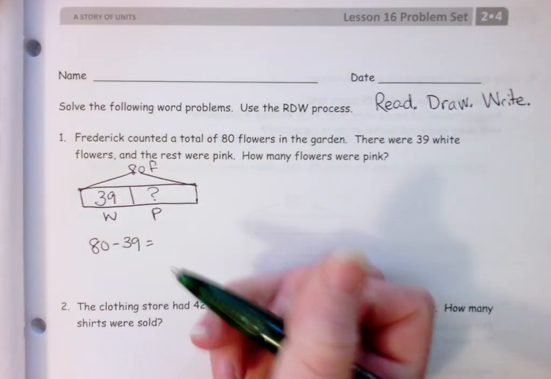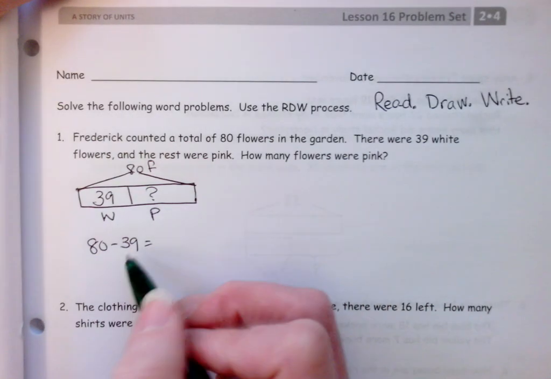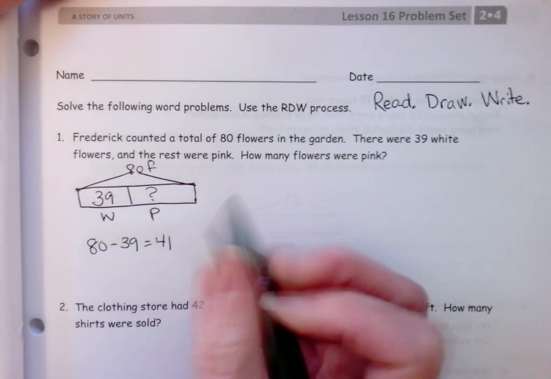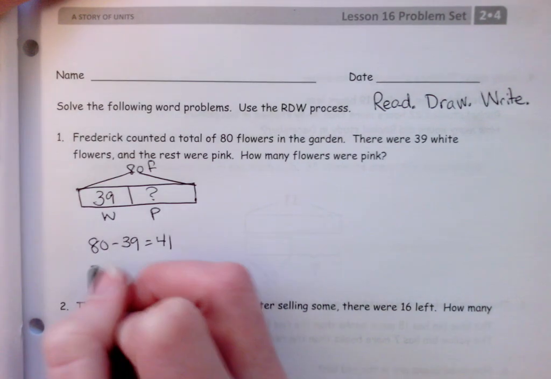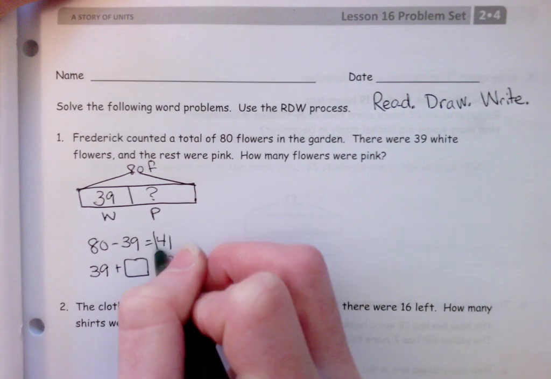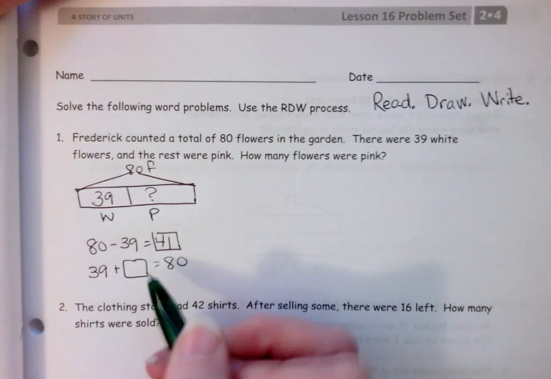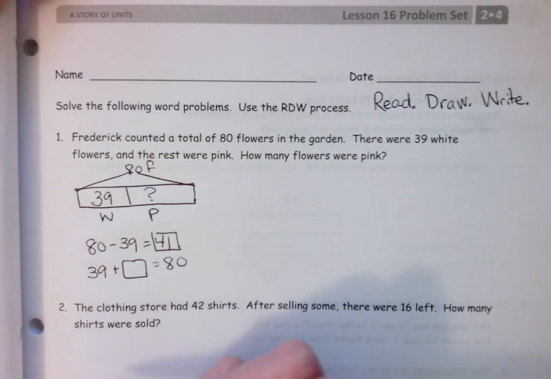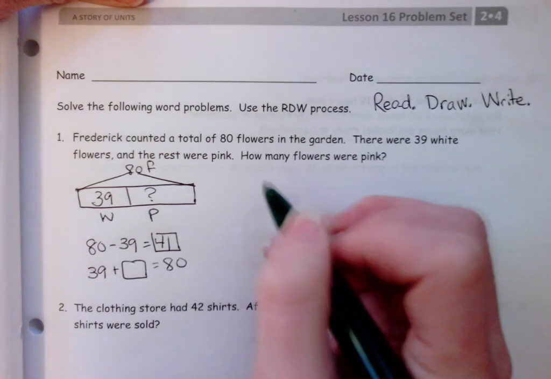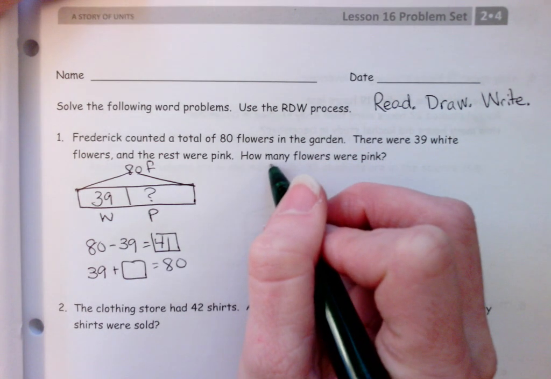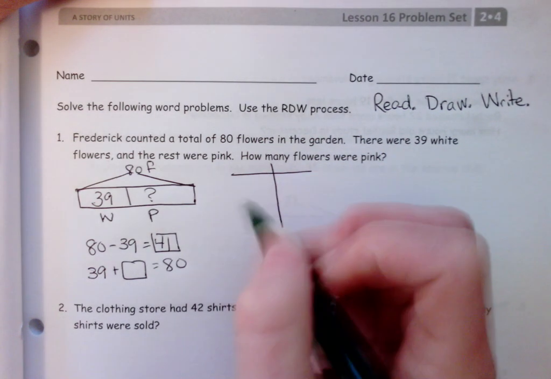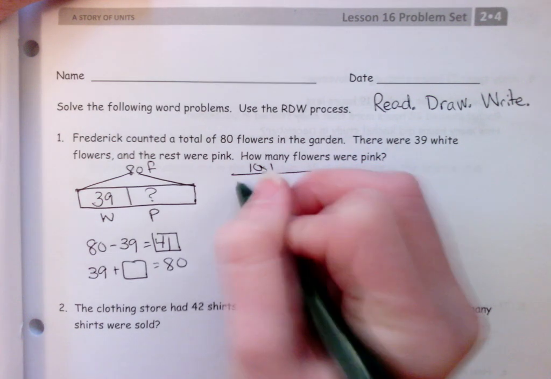Maybe I'm using compensation in my mind, and so I know that it's going to be just like 81 minus 40. So I know this is 41. Or maybe I'm thinking of this as 39 plus something equals 80, which some of the students in our class did. And then they were able to use a missing addend approach to solve. Another drawing might be to simply draw a representation of our place value discs, representing 80 as 8 tens.